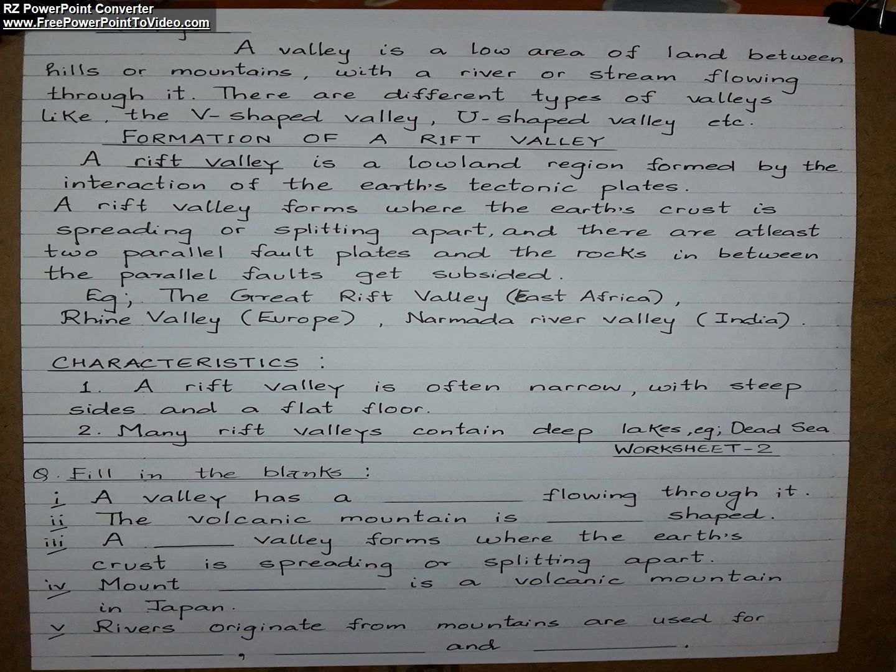In my previous class, I had drawn two diagrams. One is of fold mountains, another of block mountains. In block mountains, I have already drawn the horst of the block mountains, and in between is the subsided portion, that is a rift valley. Examples of rift valleys are the Great Rift Valley in East Africa, Rhine Valley in Europe, Narmada River Valley in India. Now, what are the characteristics of a rift valley? A rift valley is often narrow with steep sides and the floor is flat.